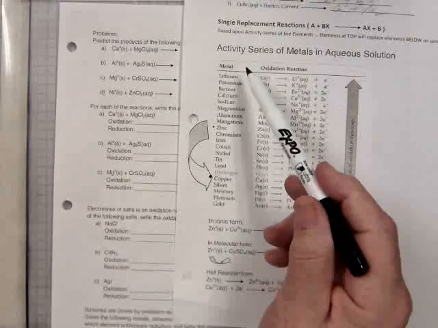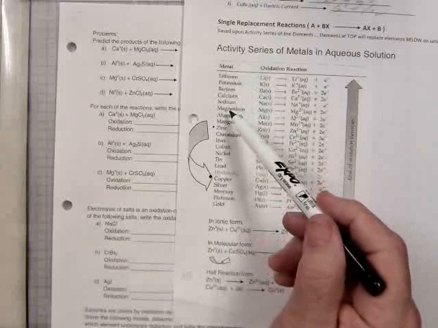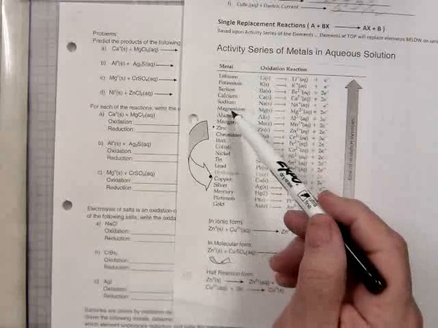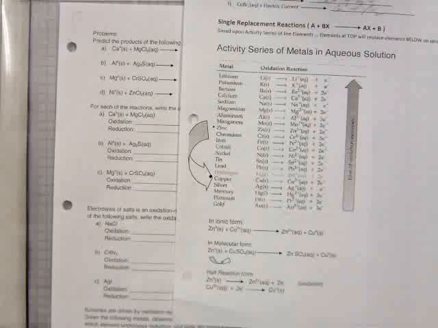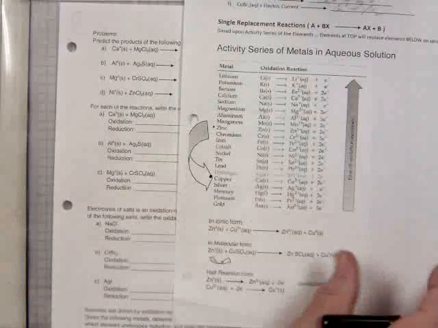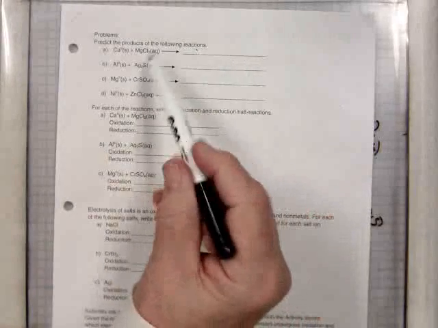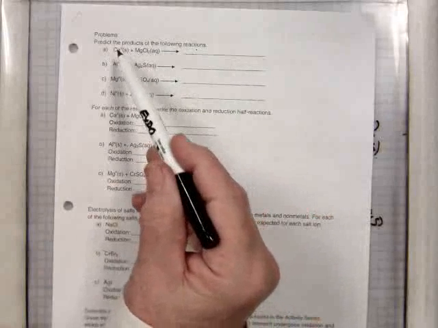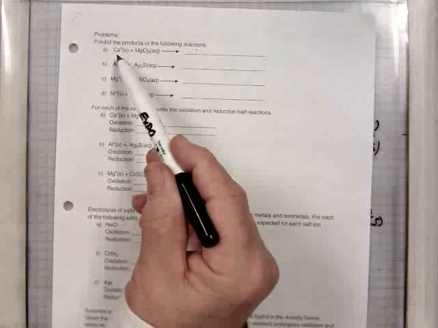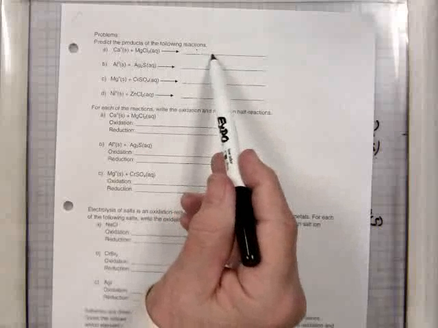We find calcium here, and since magnesium is below it, calcium will replace the magnesium. It's just that straightforward. But you will also have to deal with writing the products over here. When magnesium is replaced by calcium, they're showing it as an ion here, and it will go in as an ion on the product side also.